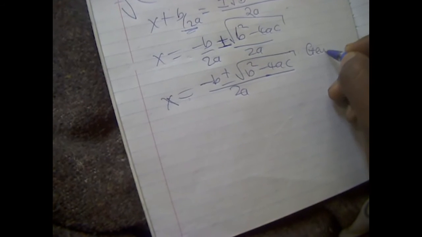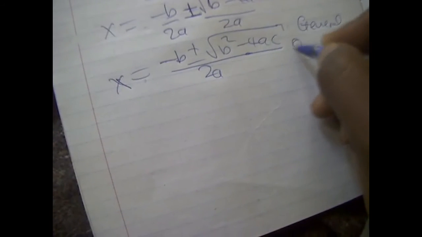So this is the general quadratic formula.